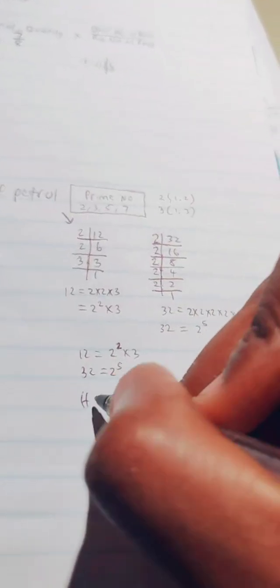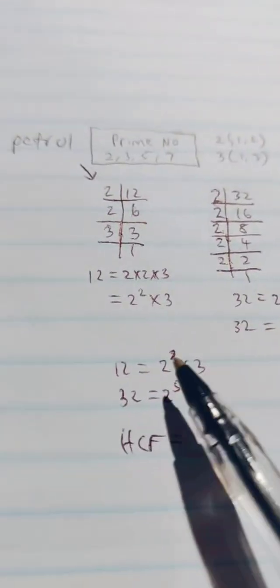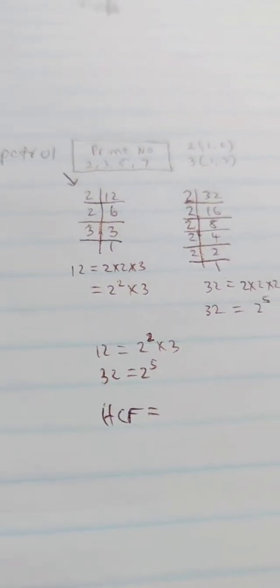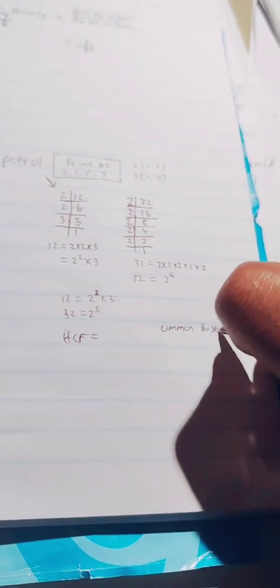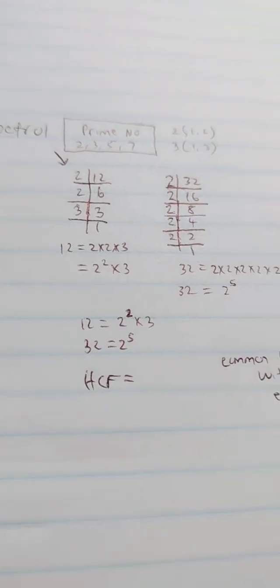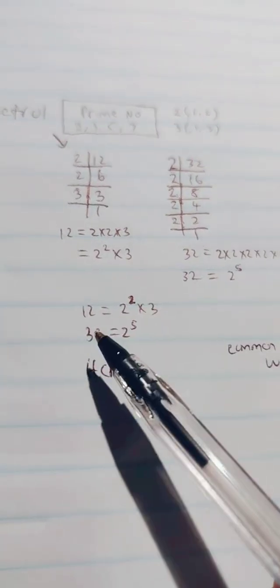So what is the highest common factor between 12 and 32? When you identify the highest common factor, we are looking for the common base with the lowest exponent. If a number is not common between the existing numbers, we don't include it.